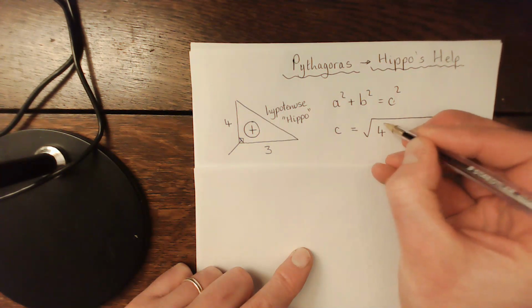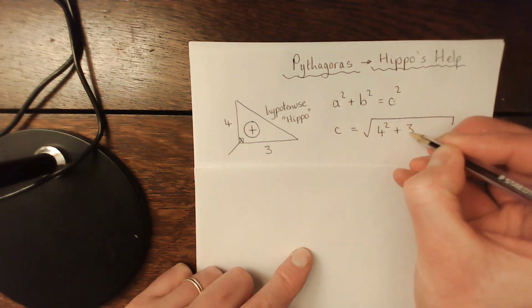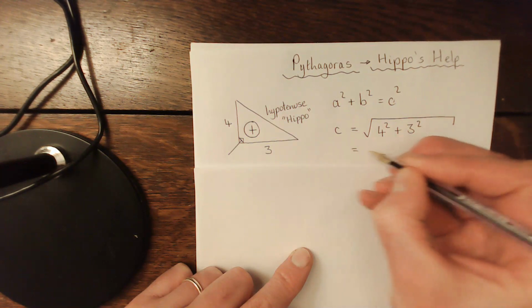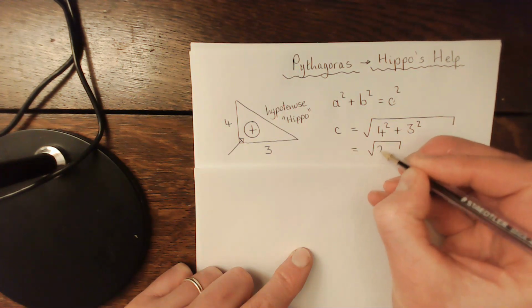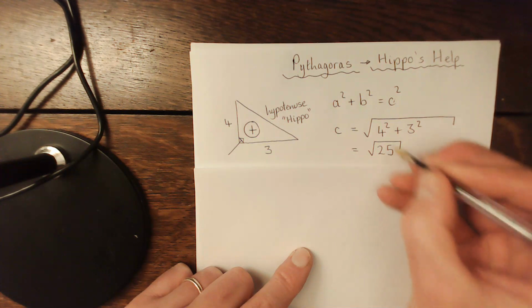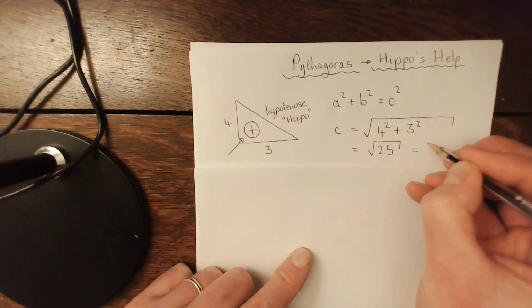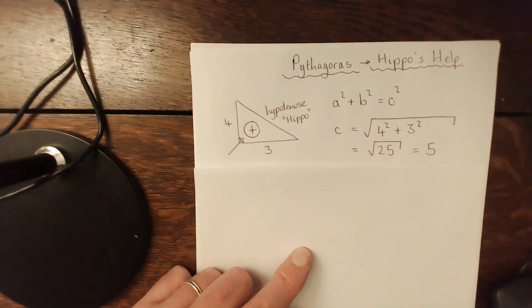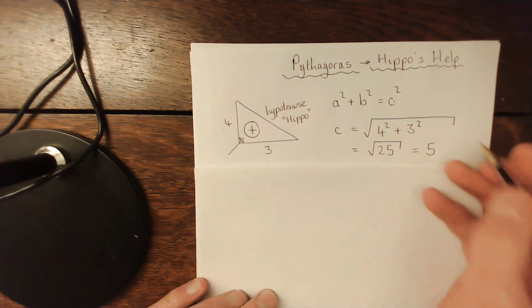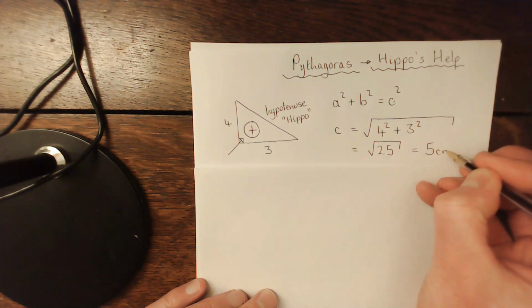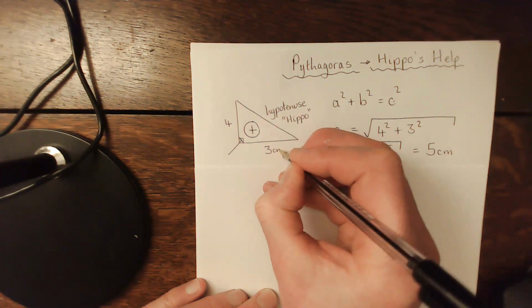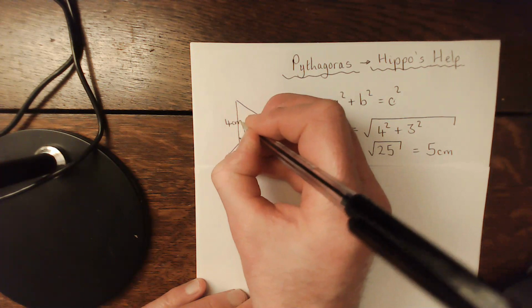And we just go for 4 squared, add 3 squared, in a oneer, gives me the root of 25 because 16 and 9 give me 25. So I get a hippo of 5. Just pop in centimetres because it's really important we keep the units in there.